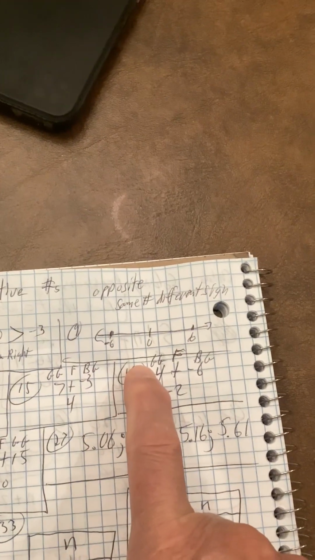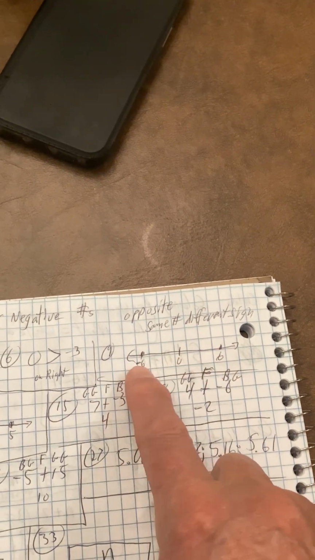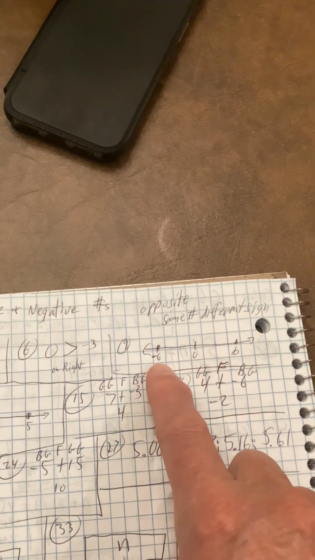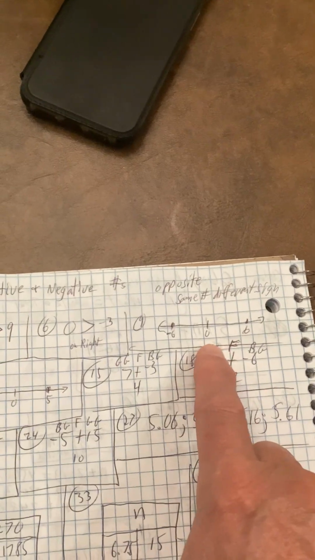Number 9, they ask you to draw a number line and its opposite. So here's negative 6 over here, 6 to the left, and the opposite is 6, which is 6 to the right. They're the same distance from 0 on opposite sides of 0. That's another definition of opposites. They have the same absolute value, or the same distance from 0, on different sides of 0.